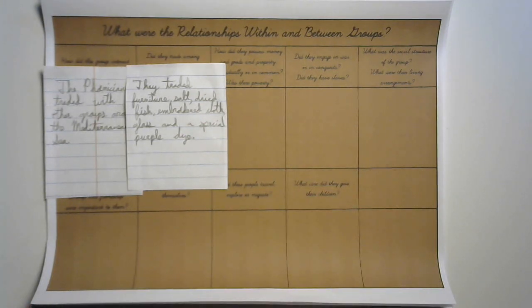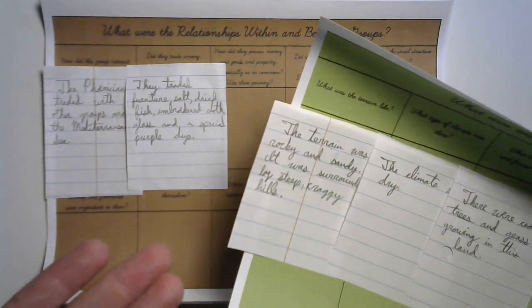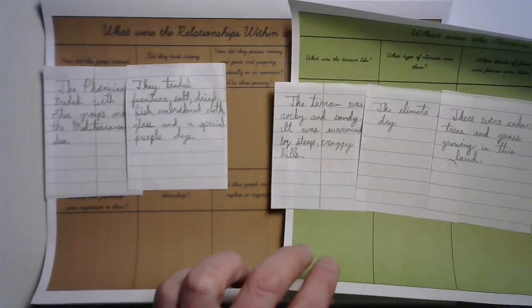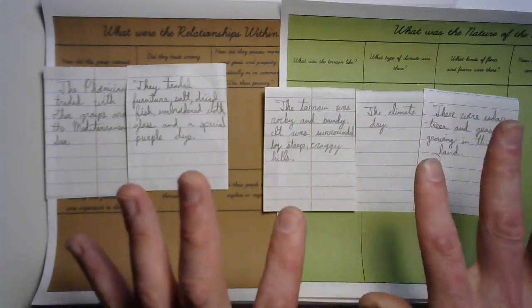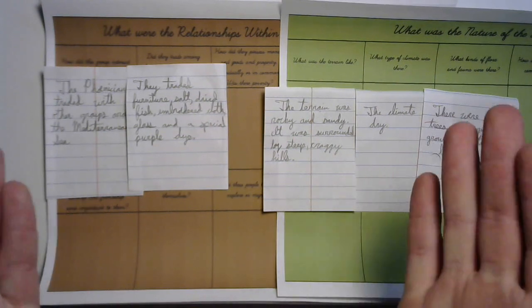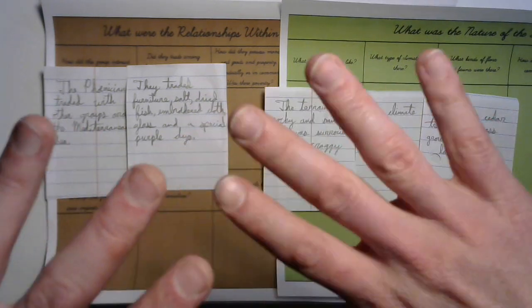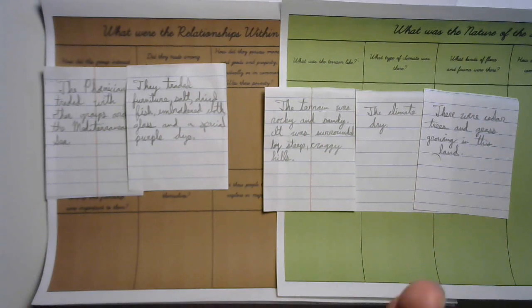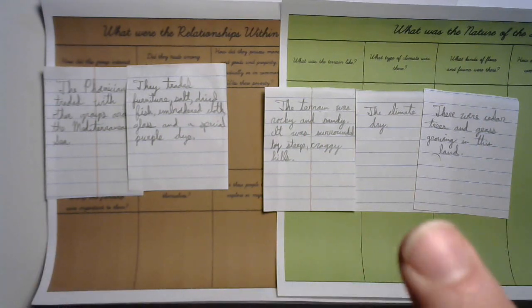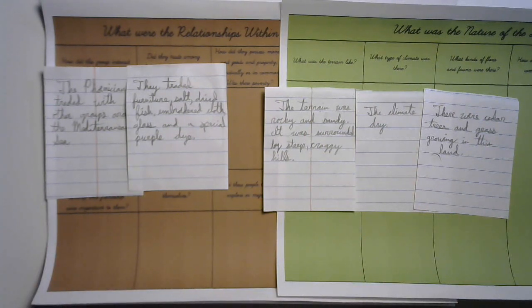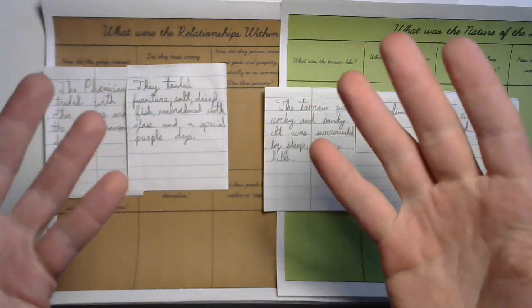What's really cool about these is that they sort of help to form a story. If I actually read these back, it almost sounds like a story. Let's see. Once upon a time, in a place where the terrain was rocky and sandy, and surrounded by steep, craggy hills, and a dry climate, and there were tall cedar trees growing up to the sky, and sparse amounts of grass in this land, lived the Phoenicians.